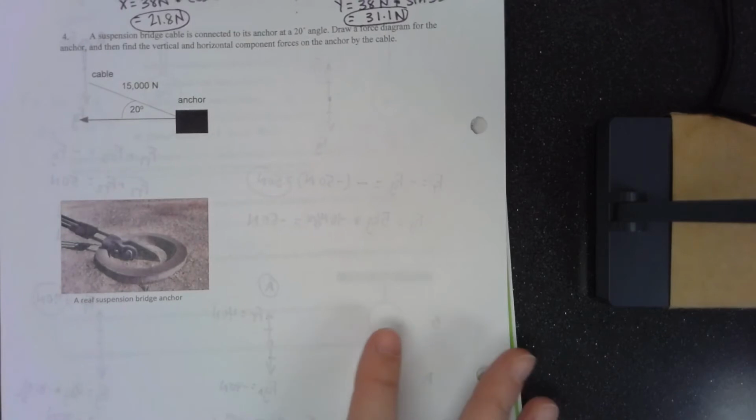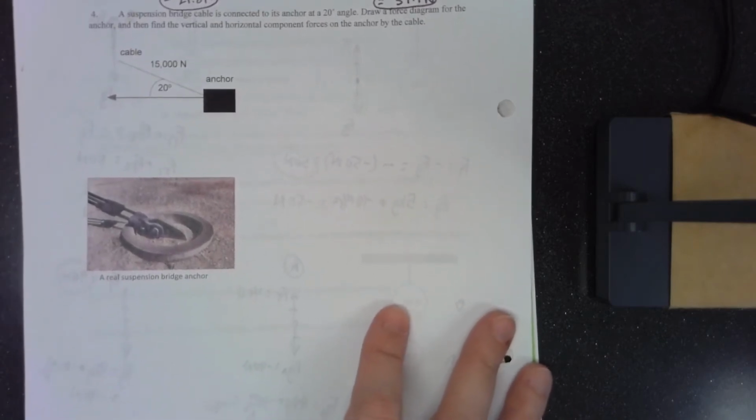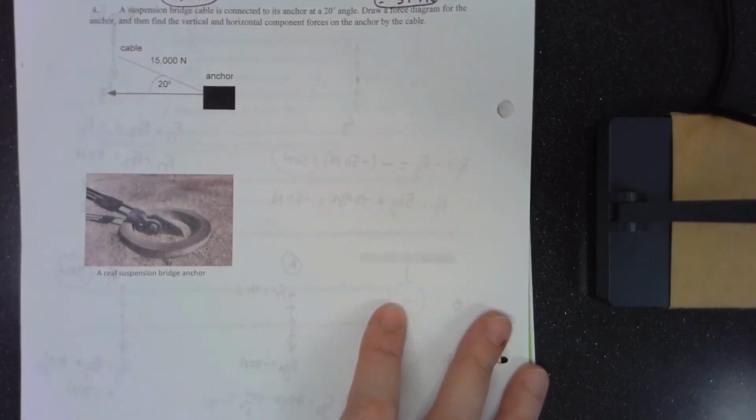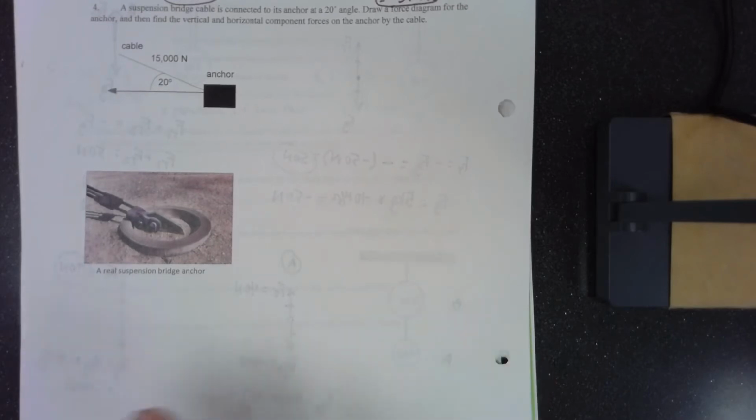So for the next one, we've got a suspension bridge. That's just a bridge that has cables that hold up the platform that the cars drive on. It's connected to an anchor at a 20-degree angle. We need to draw a force diagram for the anchor and then find the vertical and horizontal component forces on the anchor by the cable.